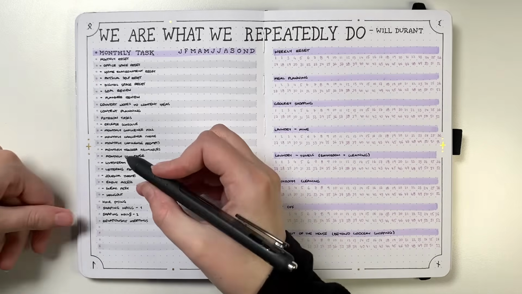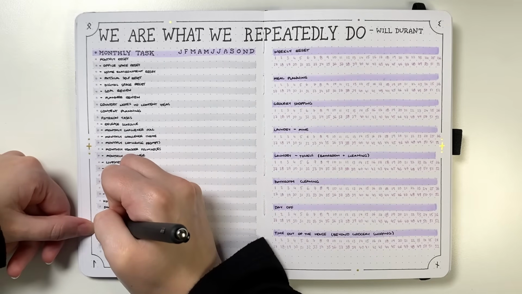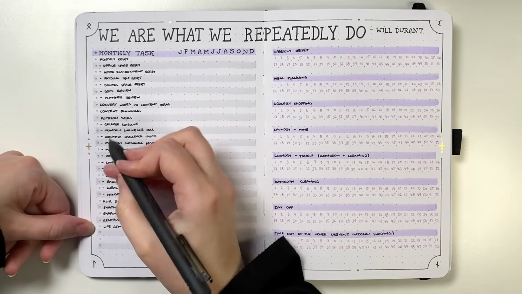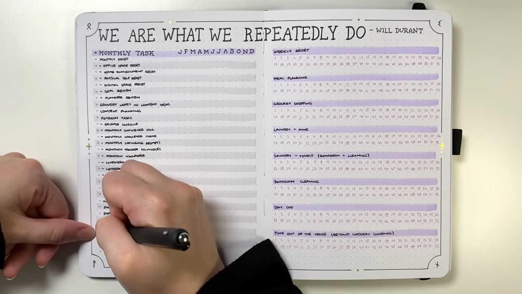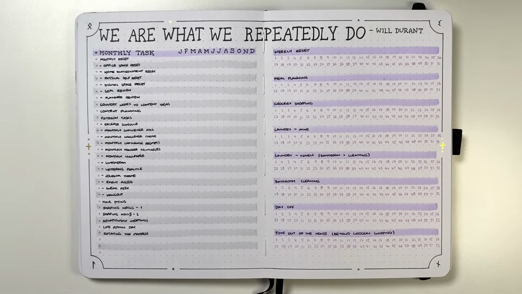And then we're into the kind of just other admin stuff, so I would like to have a monthly life admin day to try and batch some of those admin tasks. We have things like rotating the mattress, and then I have 3 spare lines that I can fill in later.